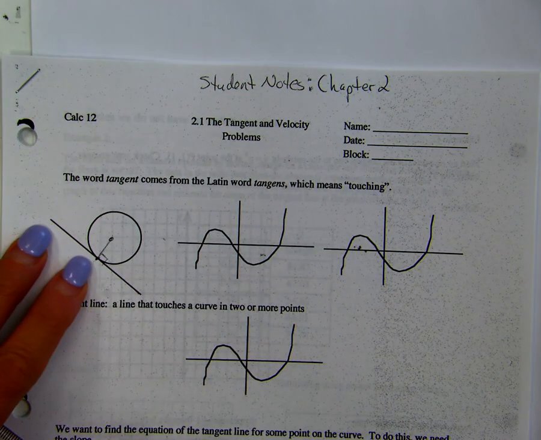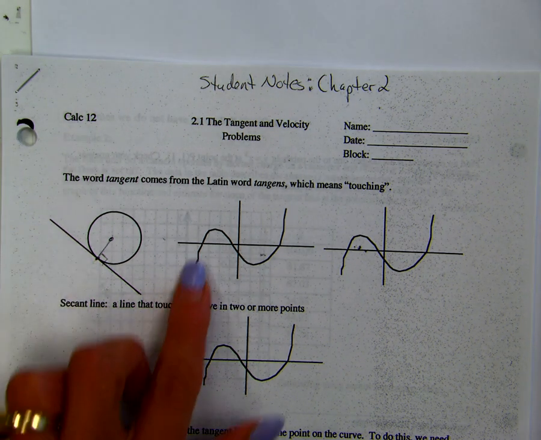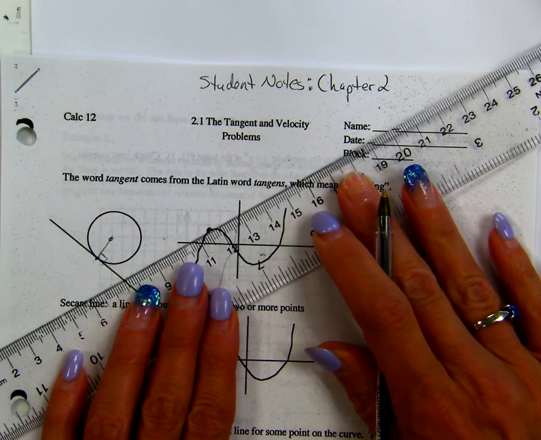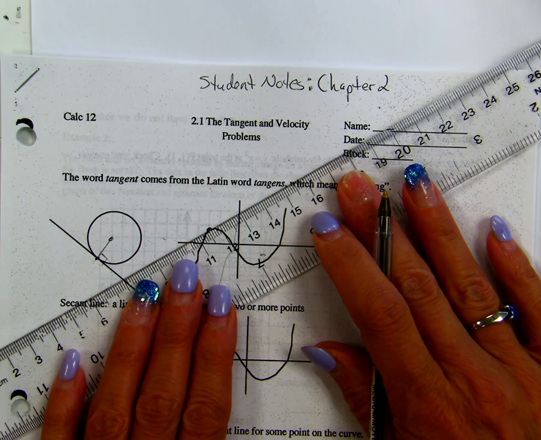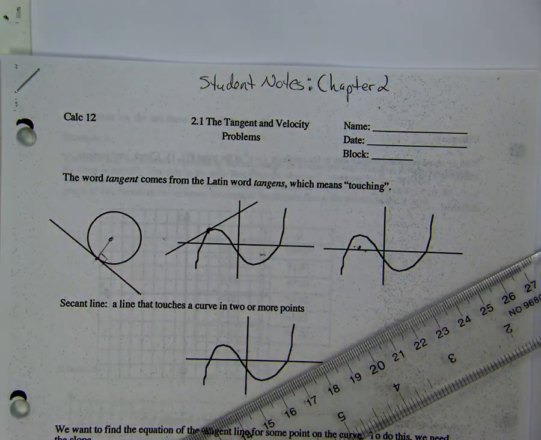So anyways, tangent, it just touches it in one point. So if we're drawing a tangent line to this curve at this point right here, then we're going to take our ruler and we're going to adjust it until we're just barely touching that curve. And what you'll find is that the tangent line is unique. There's only one way to draw it. If you do it a little differently, you end up intersecting the curve again. So the tangent line's unique. There's only one way to draw it.